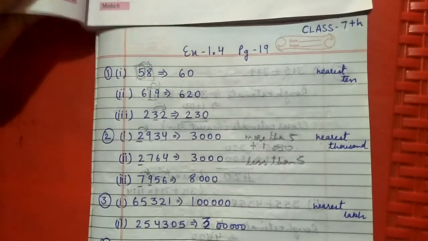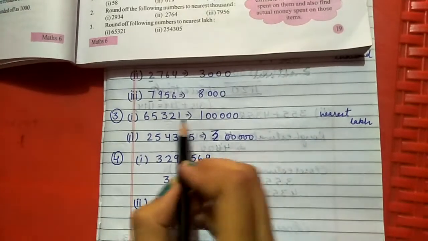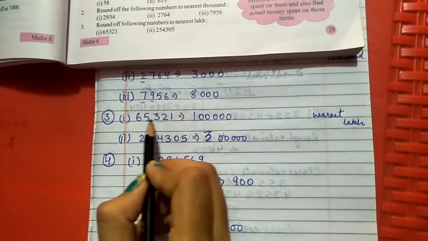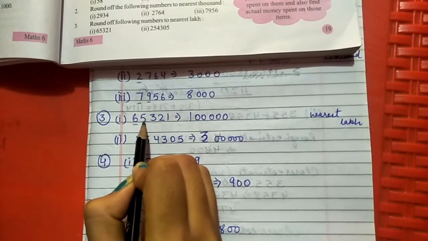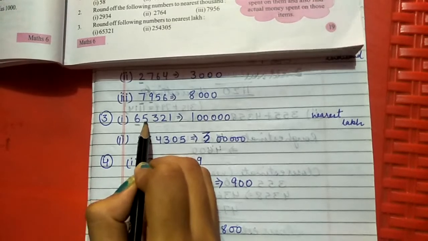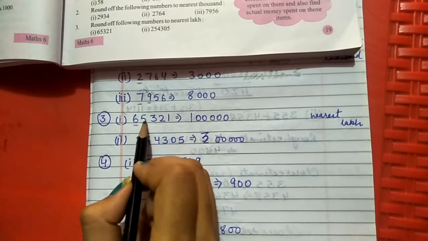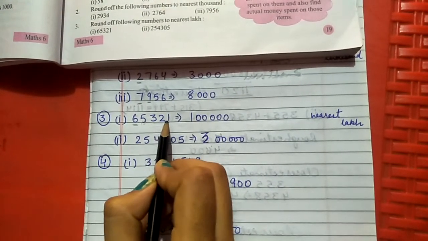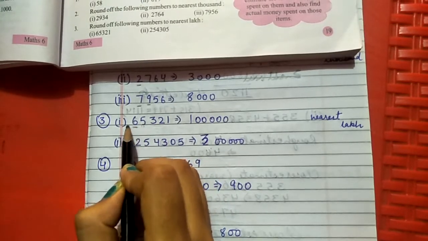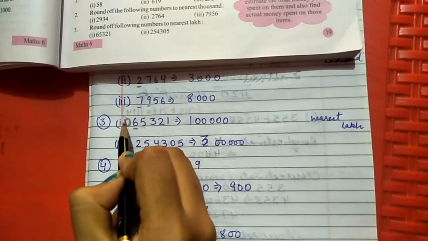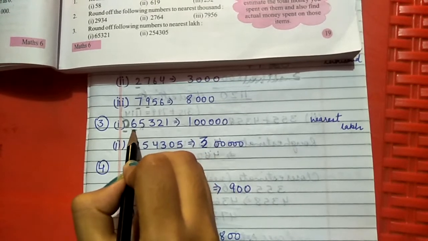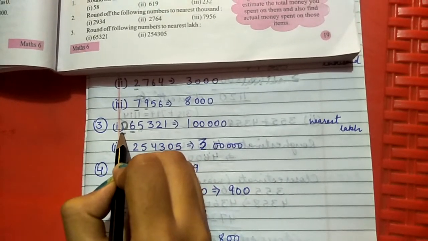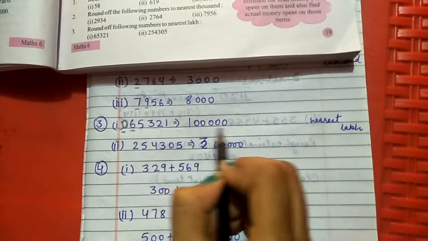Let's take an example again. This is nearest lakhs: ones, tens, hundreds, thousands, 10,000, lakh. Here the lakh place is 0. The digit next to it is 5, so we have to increment, add 1 in this place. That's why it becomes 1 lakh.